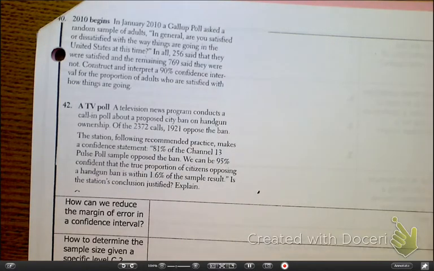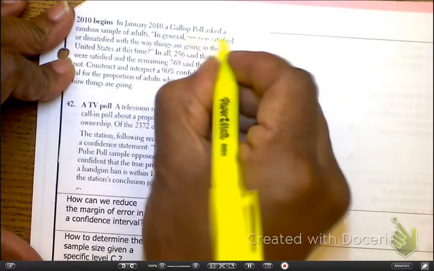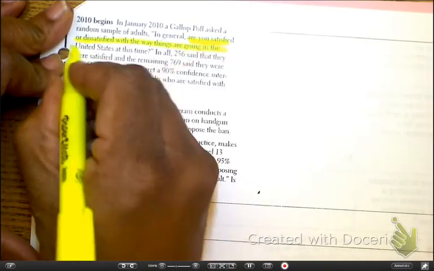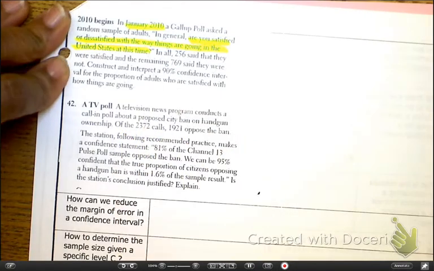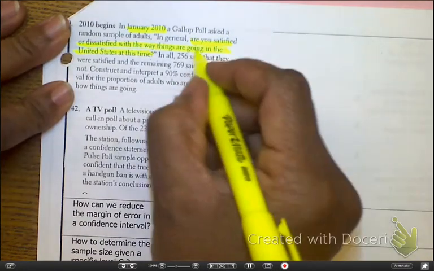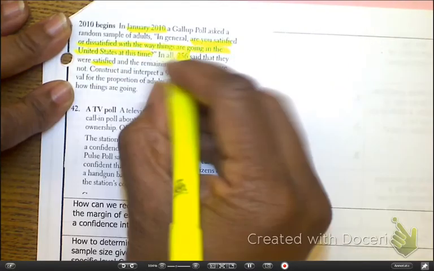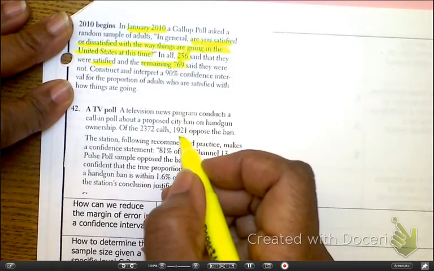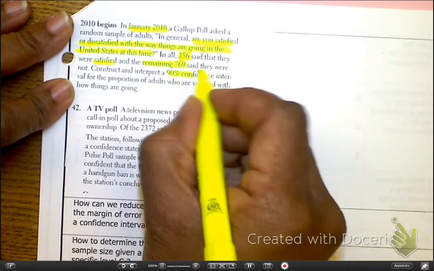Okay, now you should have already highlighted this, but what is this all about? We're talking about, are we satisfied or dissatisfied in the way things are going in the United States? So we're talking about when the Gallup poll occurred in 2010. Here we have 256 said they were satisfied, and the remaining 769 said they were not. We've got a 90% confidence interval that we're looking for.